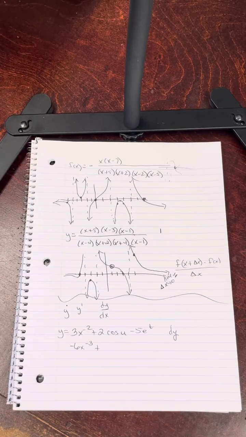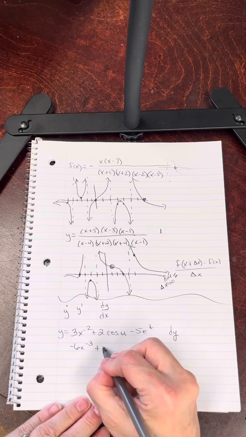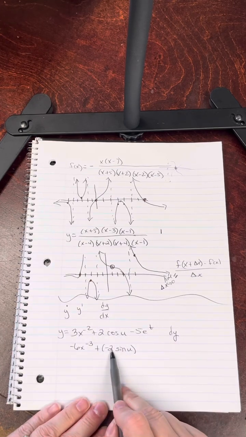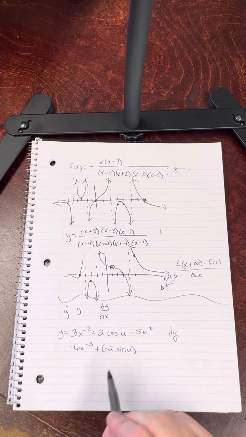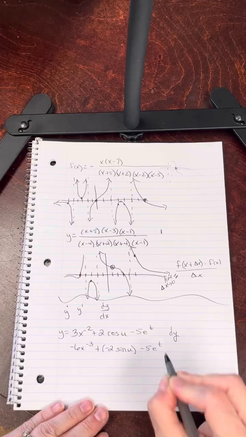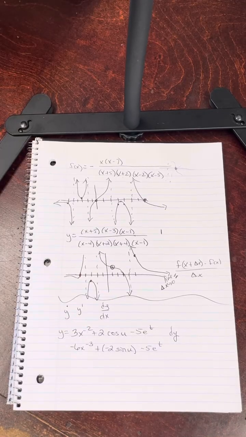Cosine changes to negative sine, so that's going to be negative 2 sine of u. I could have just written minus 2, but I'd already put the plus signs. It doesn't really matter which way you use it. And then the e to the t isn't going to change at all, so that's stuck at minus 5 e to the t.